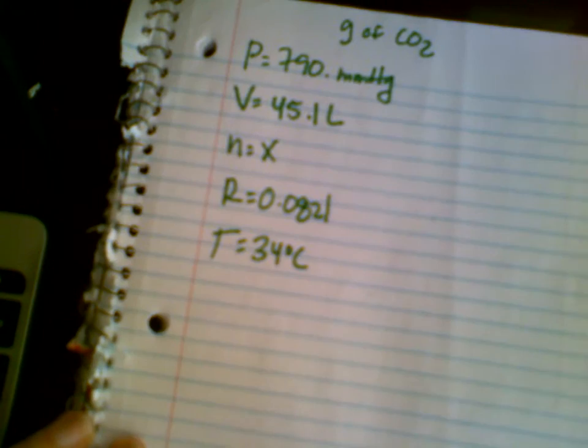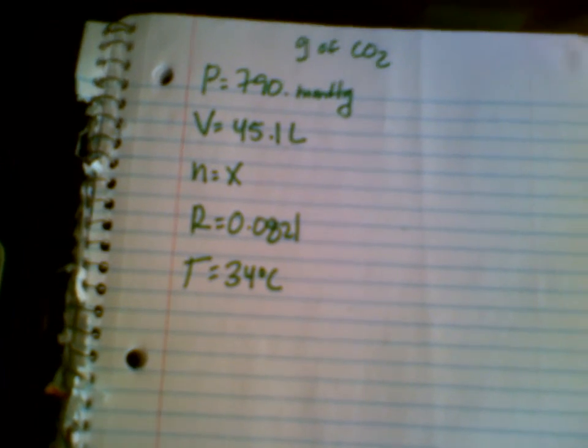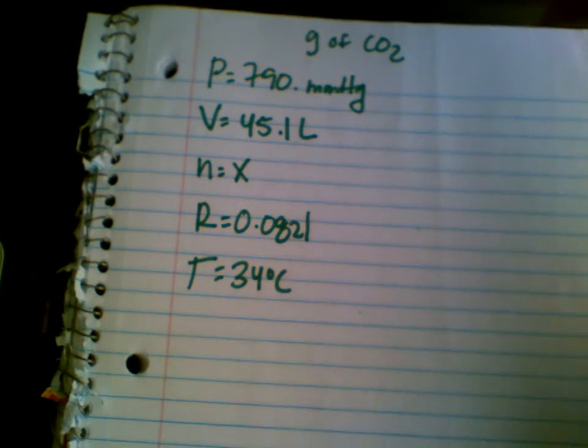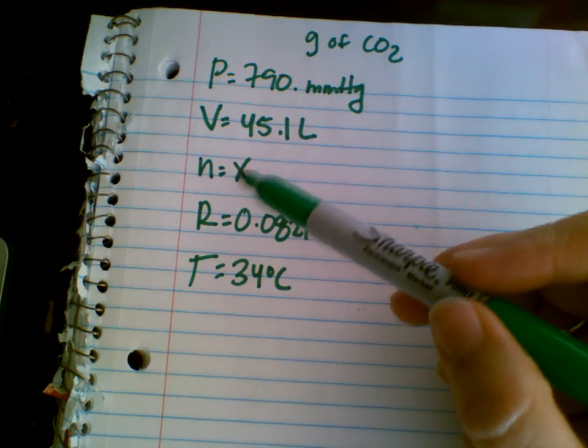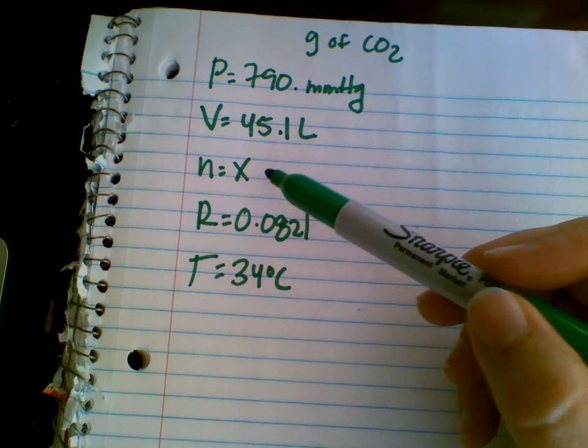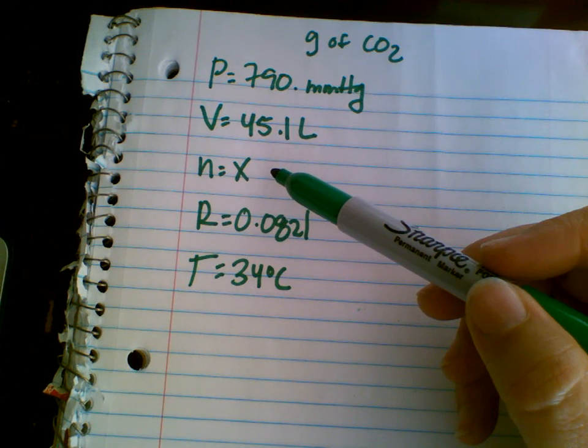All right, here's our next problem. For the next problem, it asked us to find the grams of carbon dioxide. Now, grams isn't anywhere in PV equals nRT, but moles is, and remember, we can easily go from moles to grams. So that's what we're looking for in this.